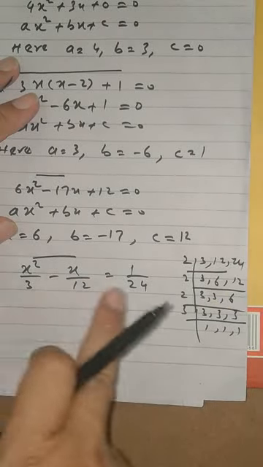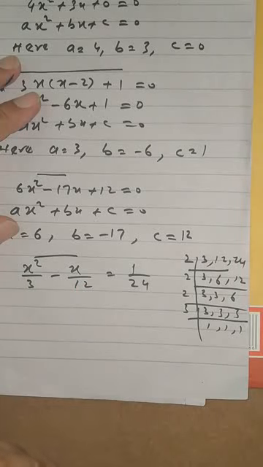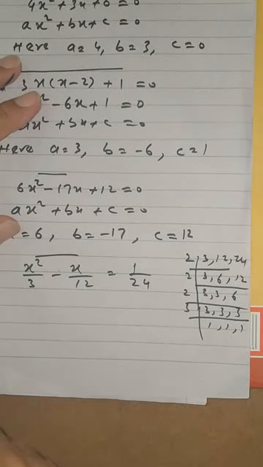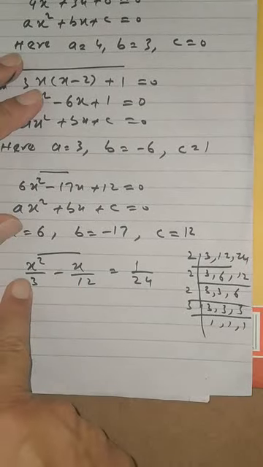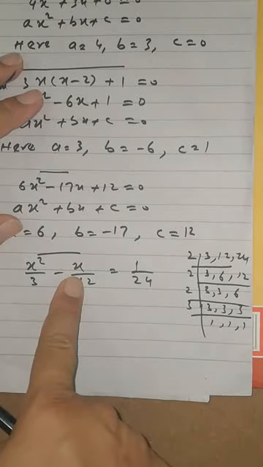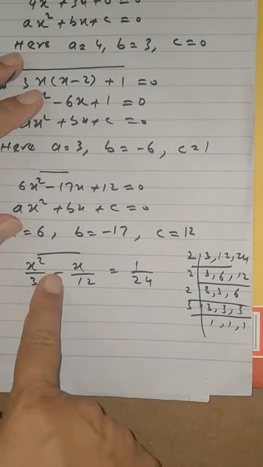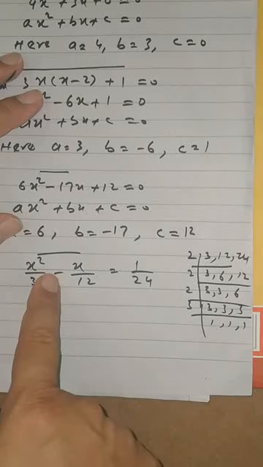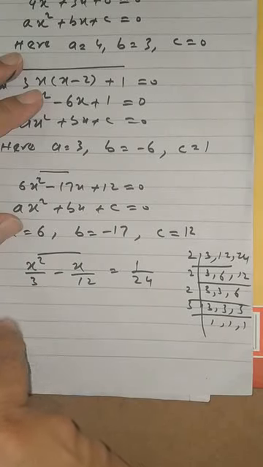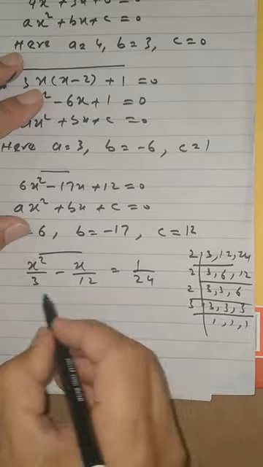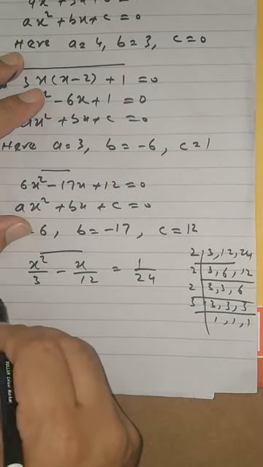So we will multiply each term on both sides by 24. You know what a term is? This one is one term, this is the other term. A term means the parts separated by a plus or minus sign. What is this minus sign? This is an algebraic operator, and it does operations for us. Okay, so multiply both sides by 24.